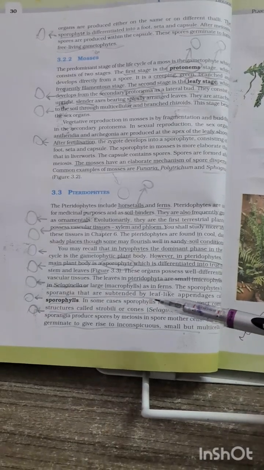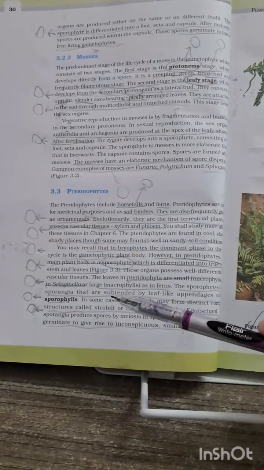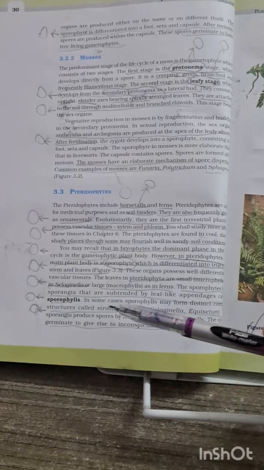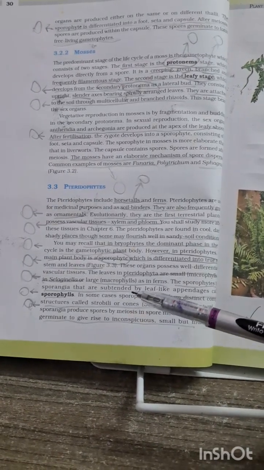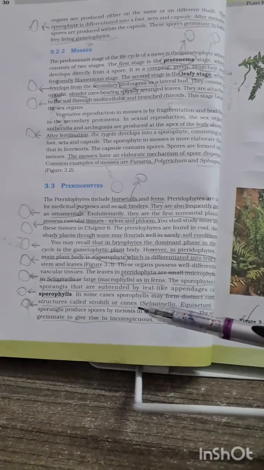The sporophylls are leaf-like appendages that subtend the sporangia. You have to remember this. Sporophylls may form distinct compact structures called strobili or cones. Strobili and cones are formed in Selaginella and Equisetum. In NCERT Selaginella and Equisetum are mentioned, so you have to remember that strobili and cone formation occurs here.